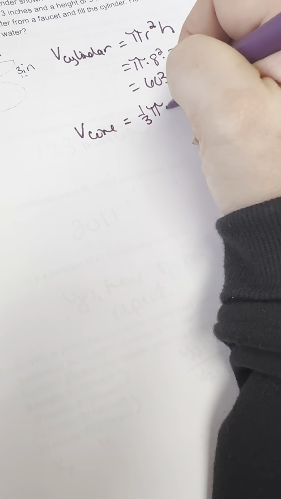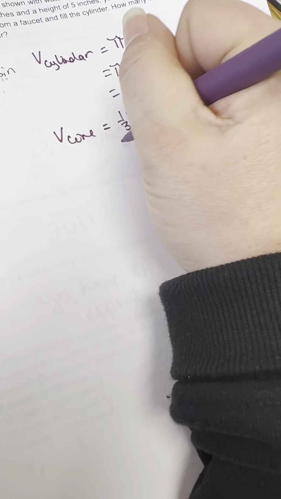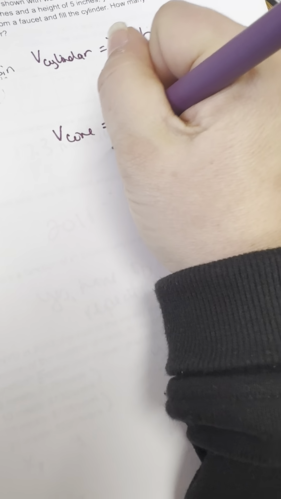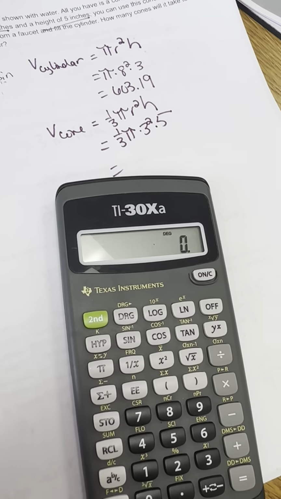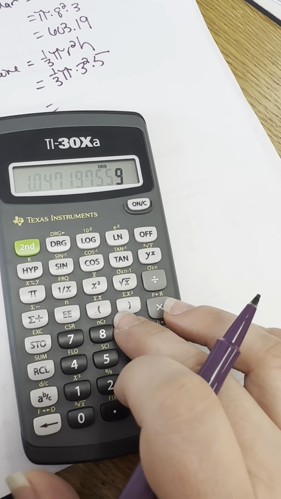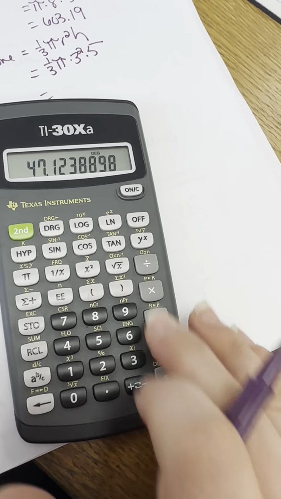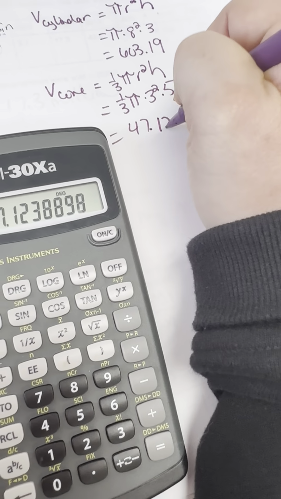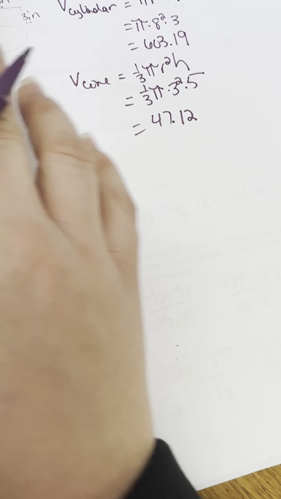Okay, and then we're going to do the volume of the cone, and that is 1/3 times pi r squared h. Okay, so we have 1/3 times pi. Our radius for the cone is 3 inches, and then our height is 5 inches. So this comes out to be 1/3 times pi times 3 squared, which is 9, times 5, which is equal to 47.12. And then we're going to divide that.